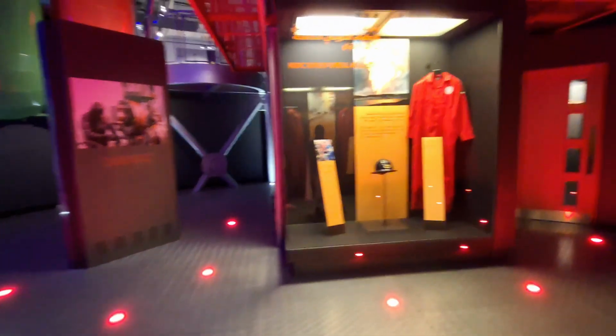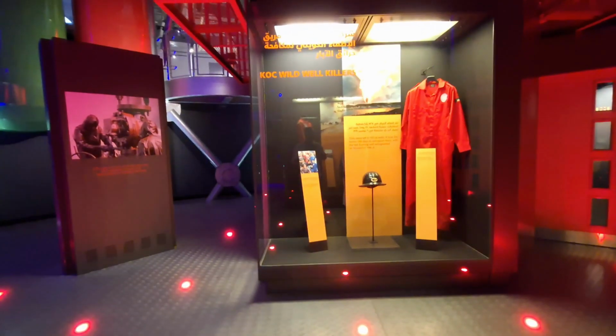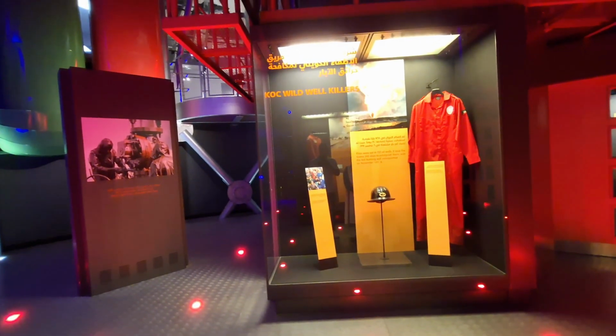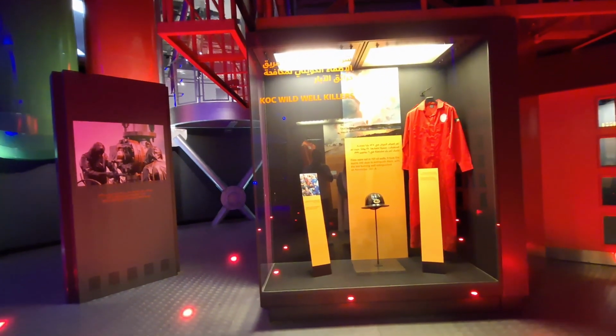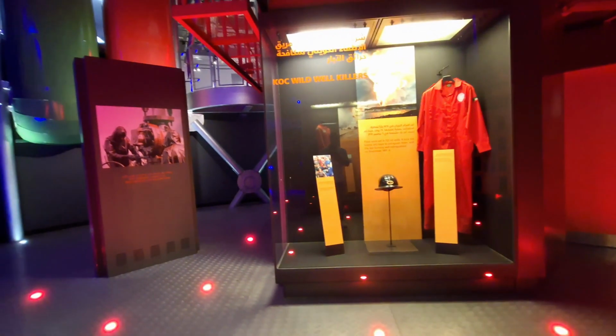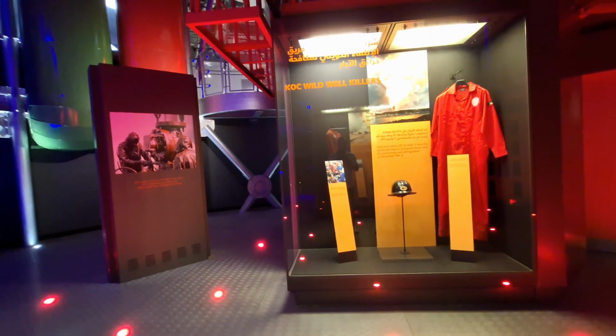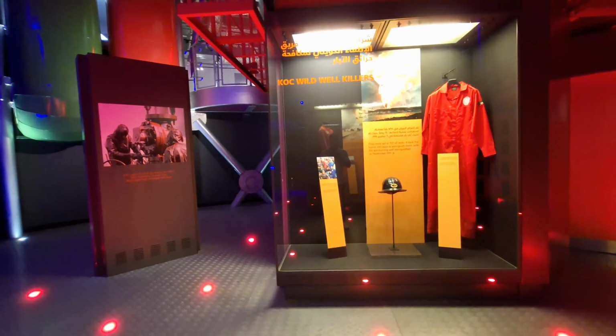Now we have reached the Heroes of Fire. In 1991, after the former Iraqi troops left, they burnt more than 700 wells, causing the most catastrophic environmental problem to happen. In order to cap the burning wells, we needed help from international teams. The UK, the US, China, France, and many more countries came to help us, with the help of the Kuwaiti team, of course.